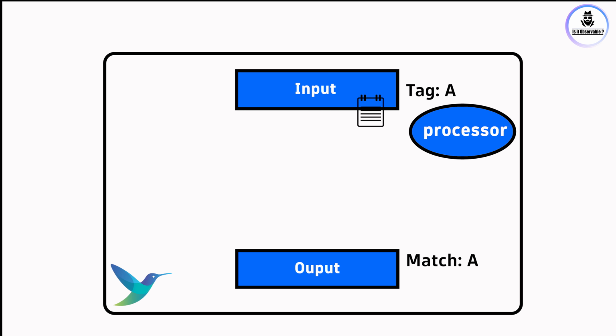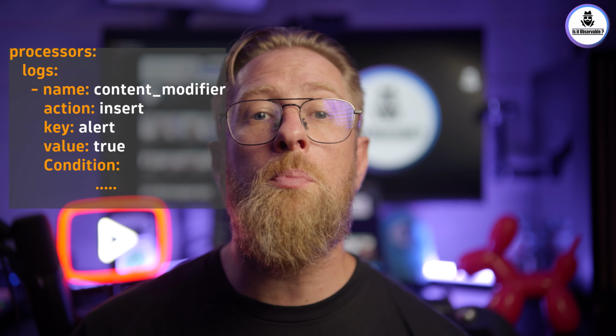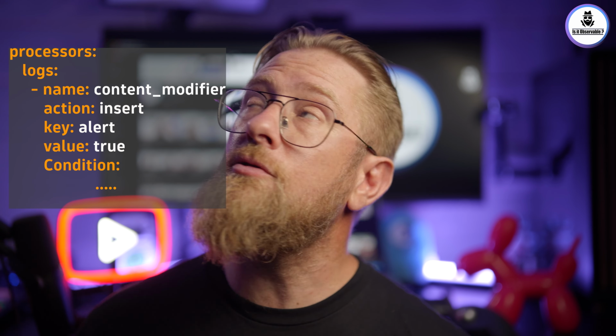But in processors, it is a different story. Processors, remember, are attached to input or output plugins. Of course, you can define tags on the input or output, but all the steps defined in the processor would be applied for this input or this output. So now the conditional processor is here to help us. The conditional processor is technically not a new processor, but an extra option to existing processors. For example, to apply a condition on the content modifier, I can do this type of design.